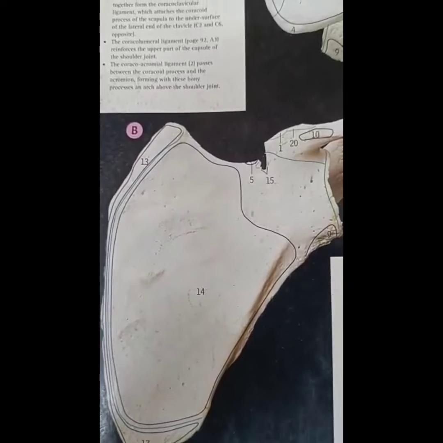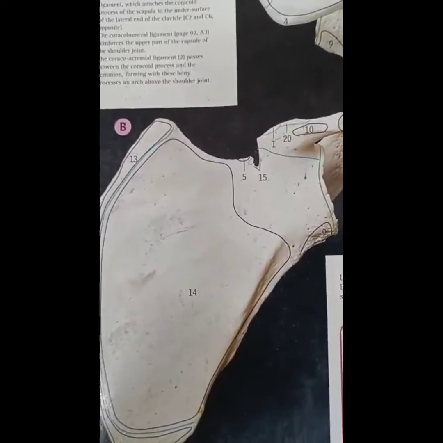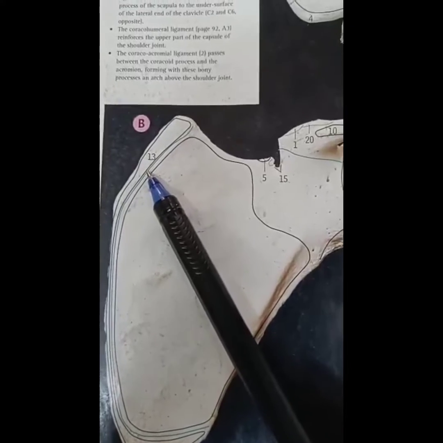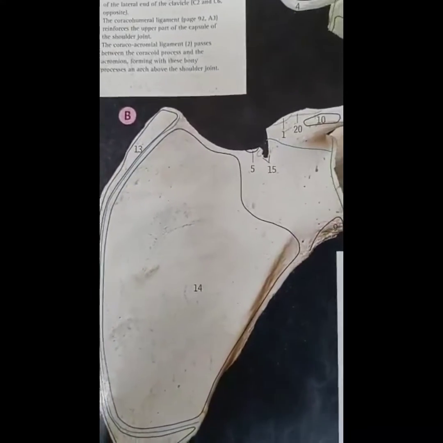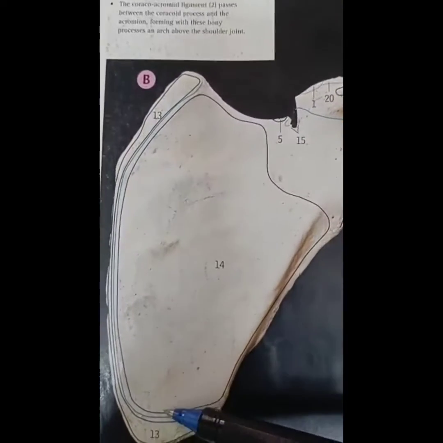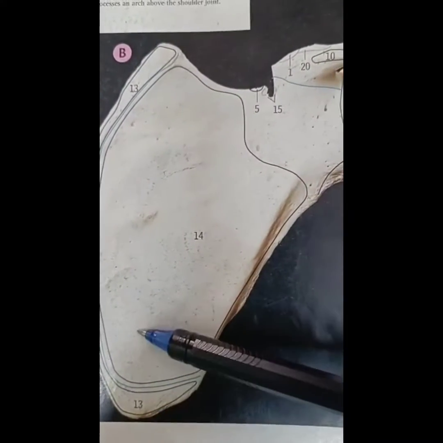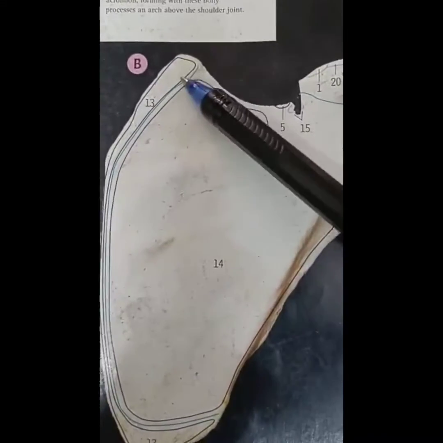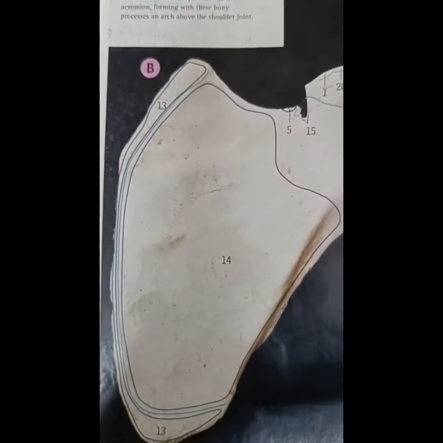Serratus anterior: one digitation from the superior angle to the root of the neck, 2 digitations to the medial border and 5 digitations to the inferior angle. So a total of 8 digitations of serratus anterior on the medial border, costal surface.